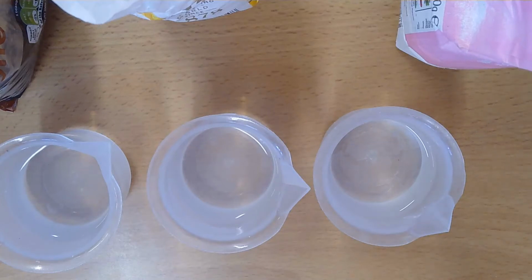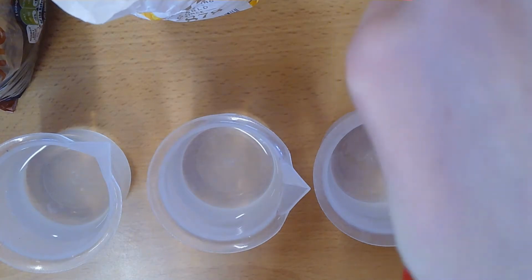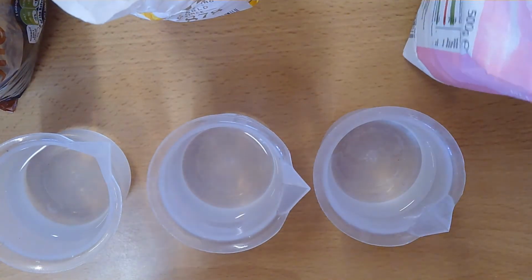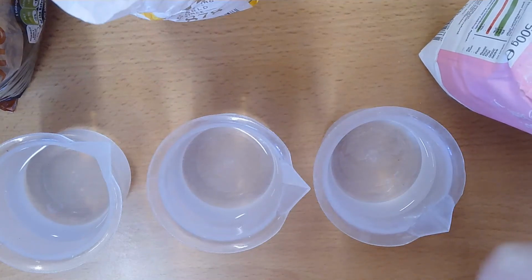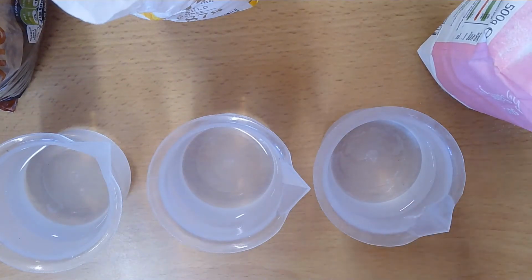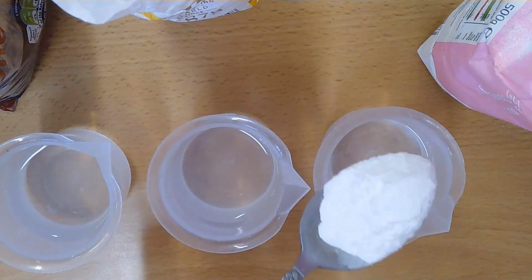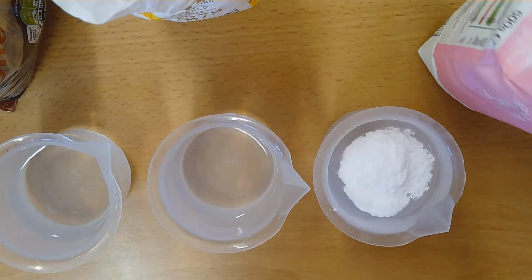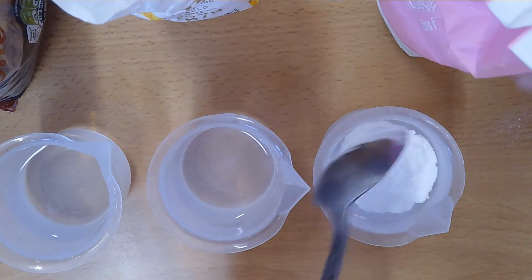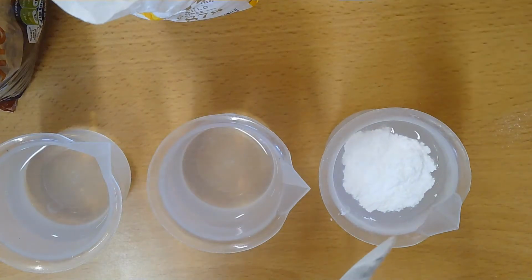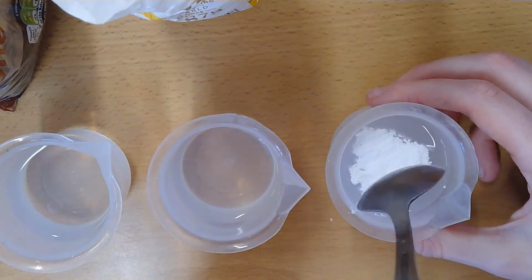So, how many spoons of sugar do I need to put in? Thank you, yes, 2. So I'm going to start with the icing sugar. So I'm going to put 2 spoons of icing sugar in. And my next step is to do 6 stirs.